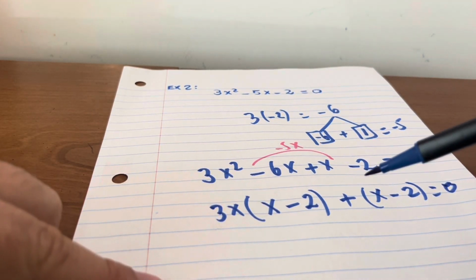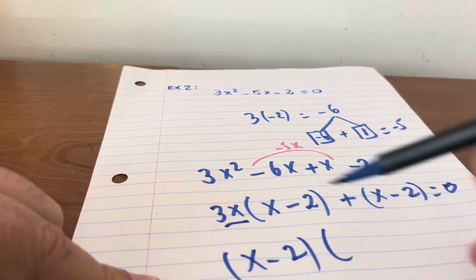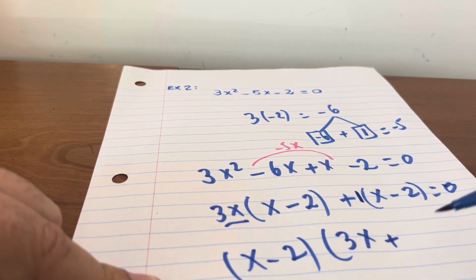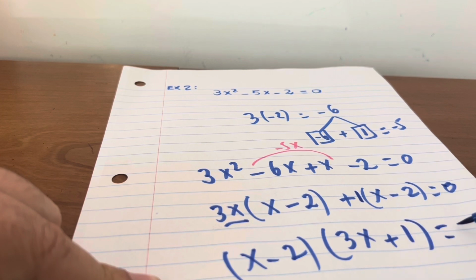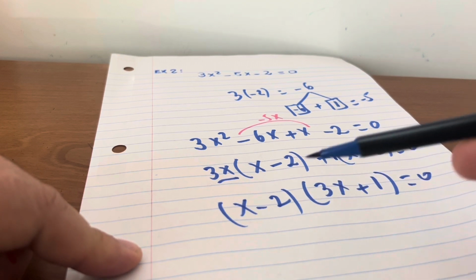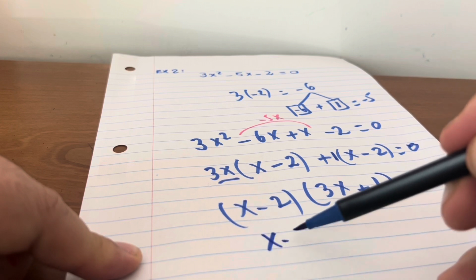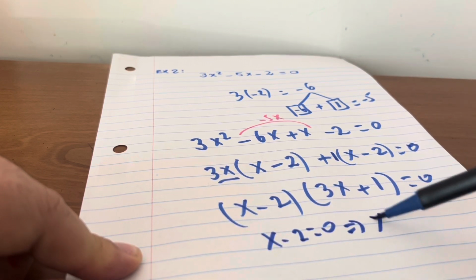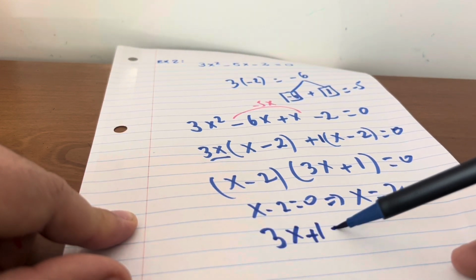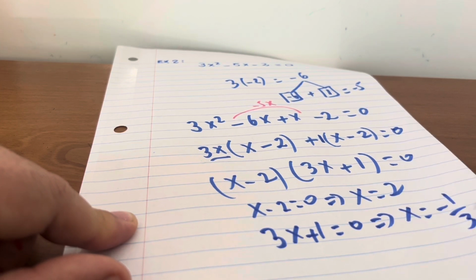So the new factor is going to be x minus 2. We have this 3x plus 1 equal to 0. Now it's easy to solve this equation. For the product equal to 0, it means x minus 2 equal to 0, so x equal to 2, and 3x plus 1 equal to 0, so x equal to negative 1 over 3.